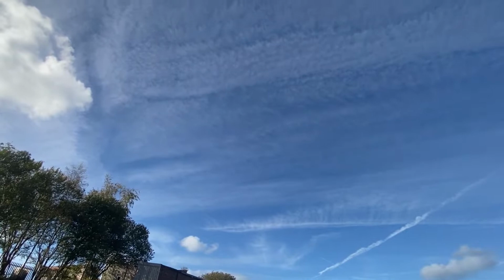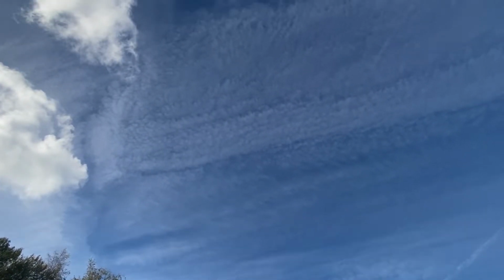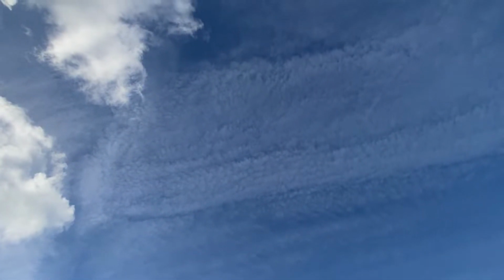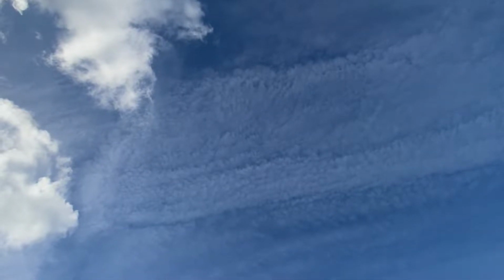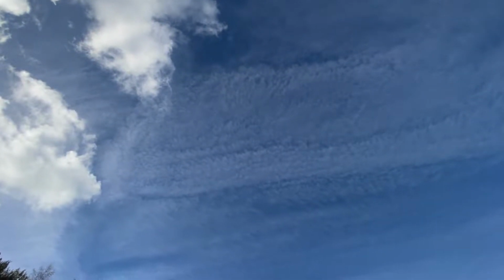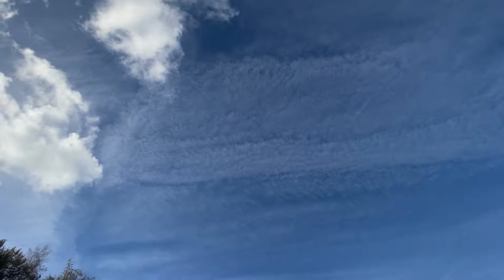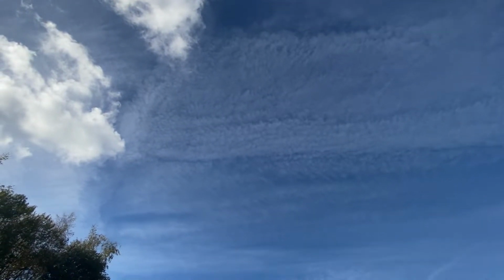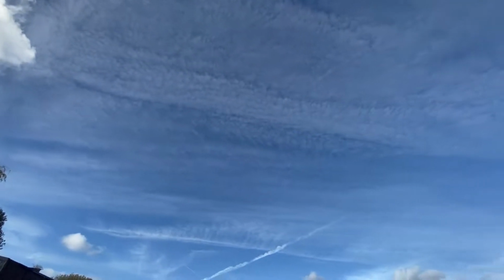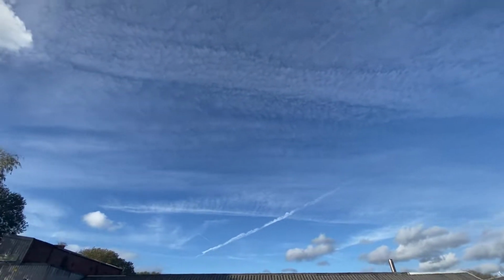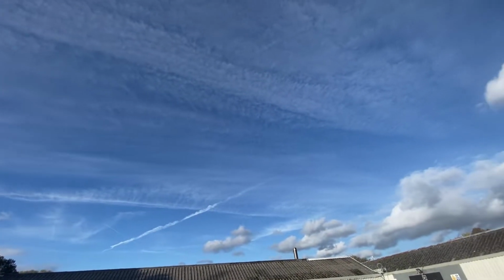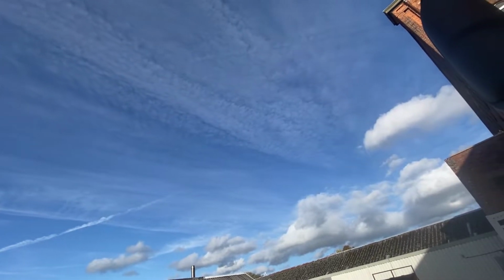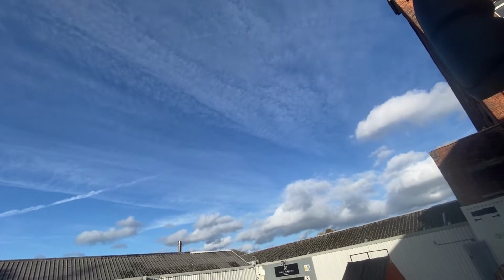But if you actually really take a look, okay, you can see they just don't look right, do they? They look suspect, they look like lines, you know? Let's pan across. Look at that. Like perfect lines going across there, okay? Now, clouds do not do that, okay?